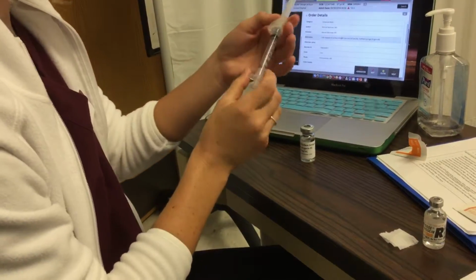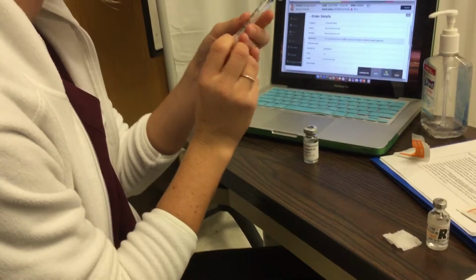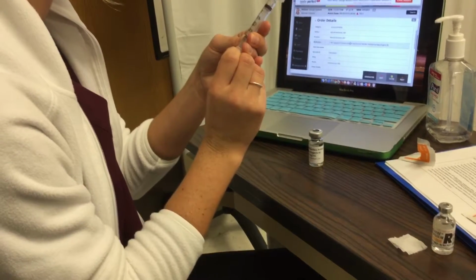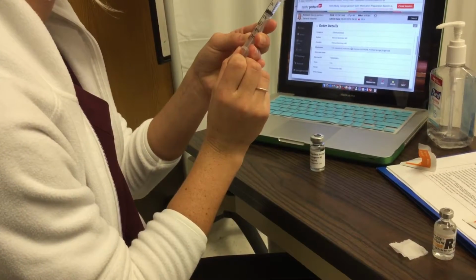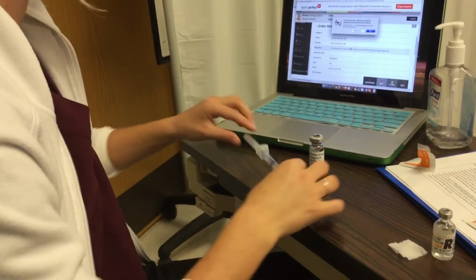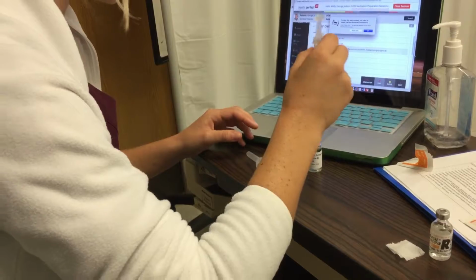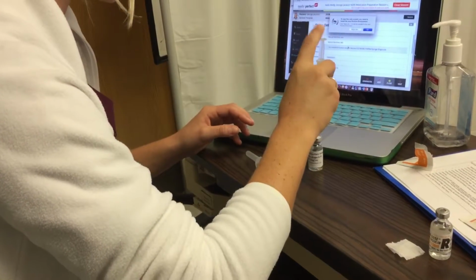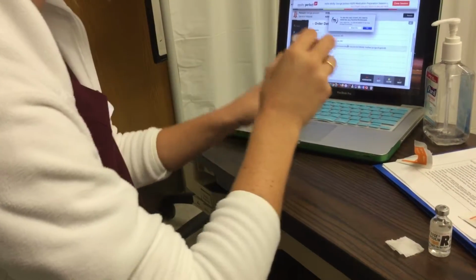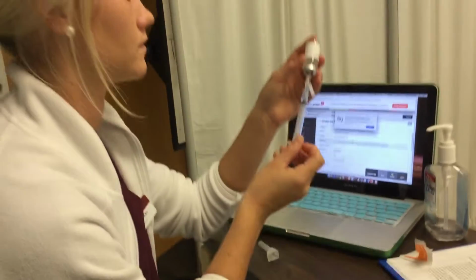Since it is 1 milliliter, I'm going to pull up 1 milliliter of air. Inject the air.